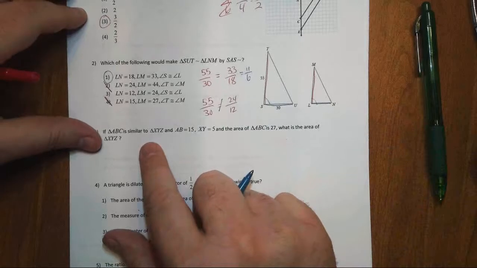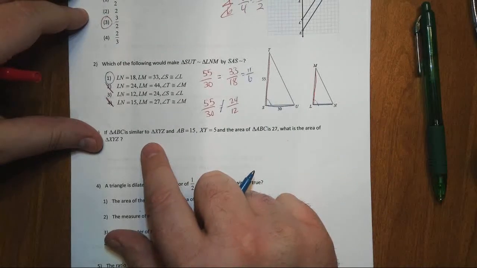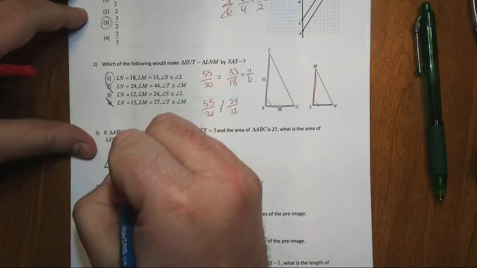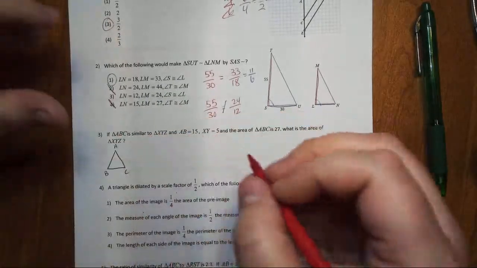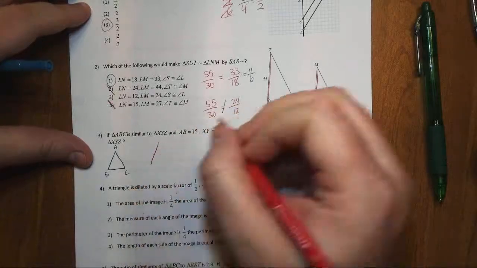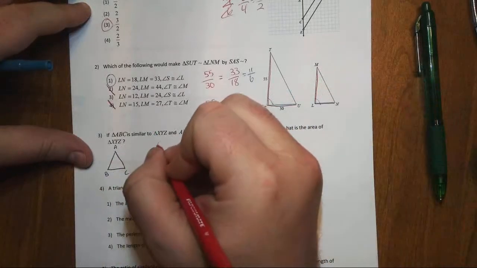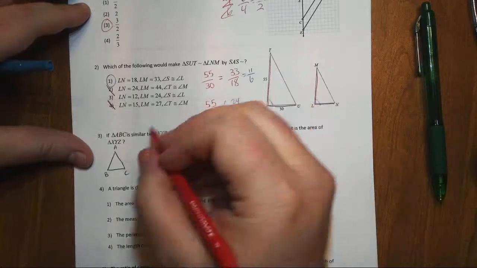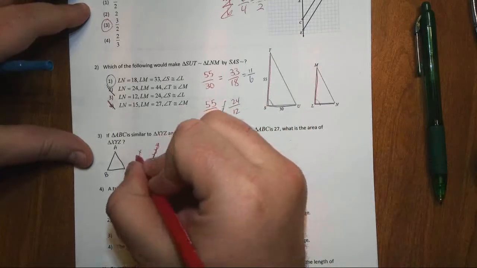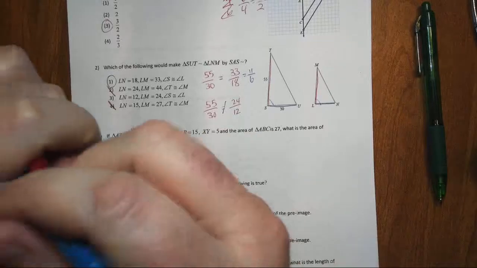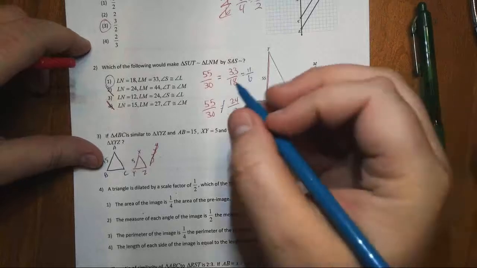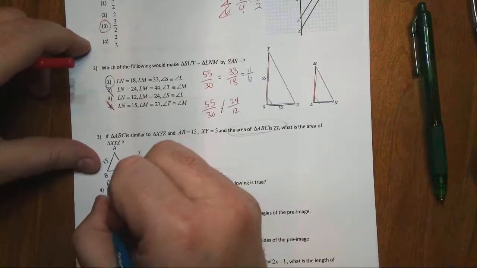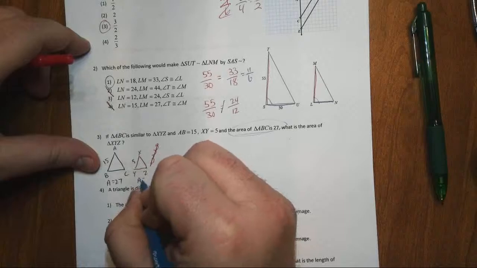Okay, triangle ABC is similar to triangle XYZ. Pretty much on this one, what you're looking to do is just draw yourself two triangles. Draw yourself a triangle and then label it ABC. It doesn't have to look like anything particular. And I'm going to draw one, and actually, this one should be smaller because it's 15 and 5. So, smaller one, X, Y, Z. So if this is 15, and then XY is 5, and the area of triangle ABC is 27, what's the area over here?